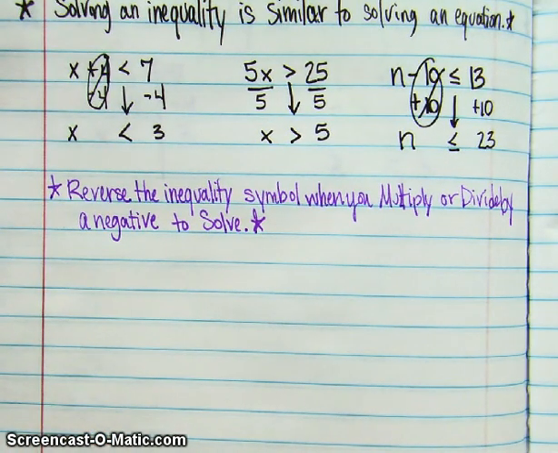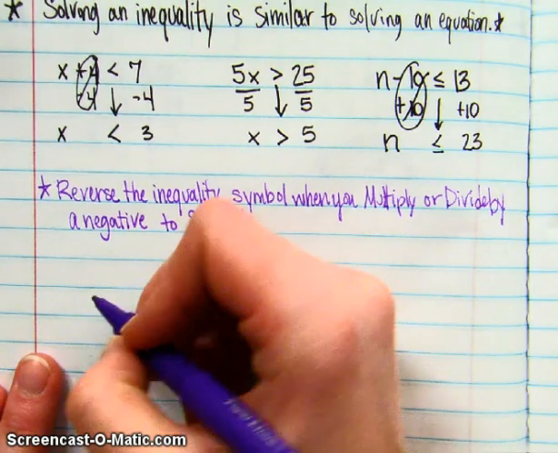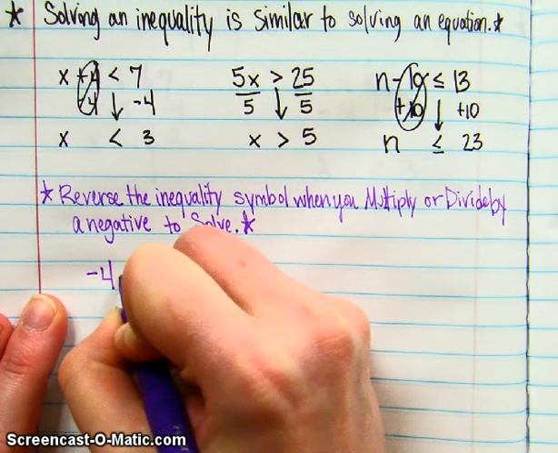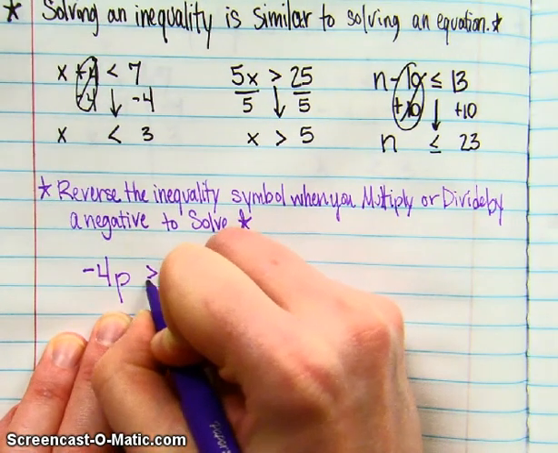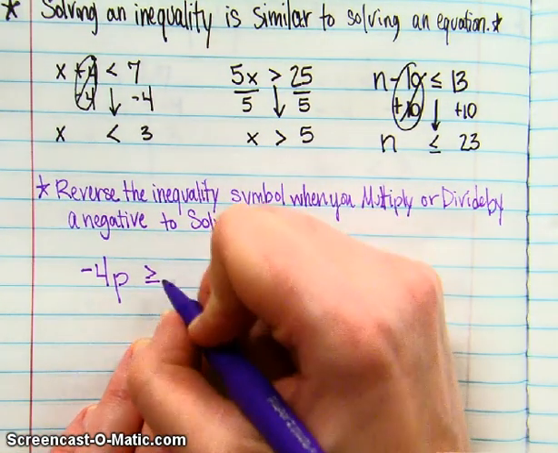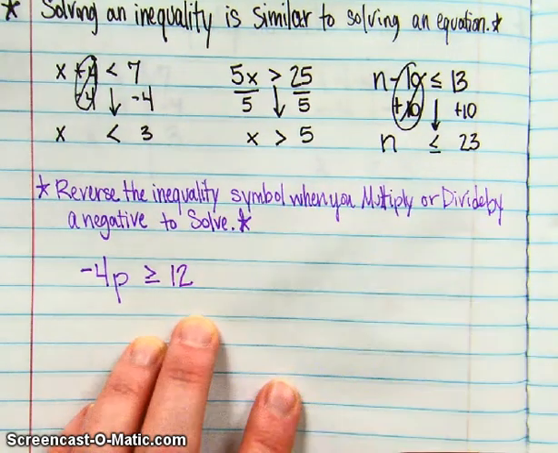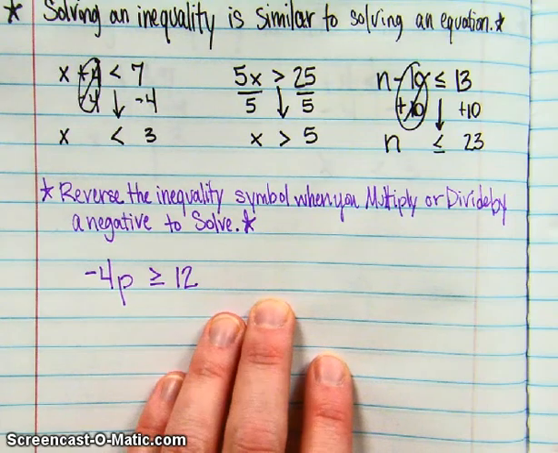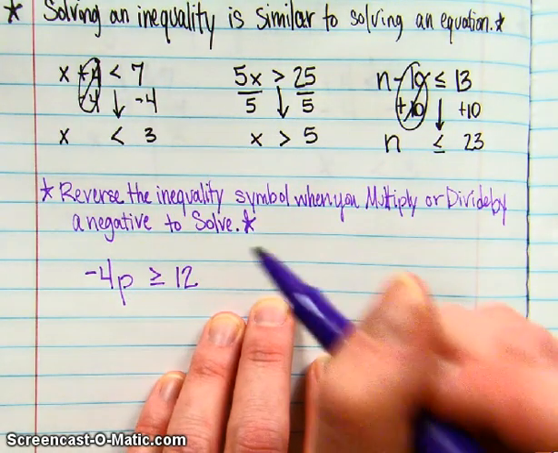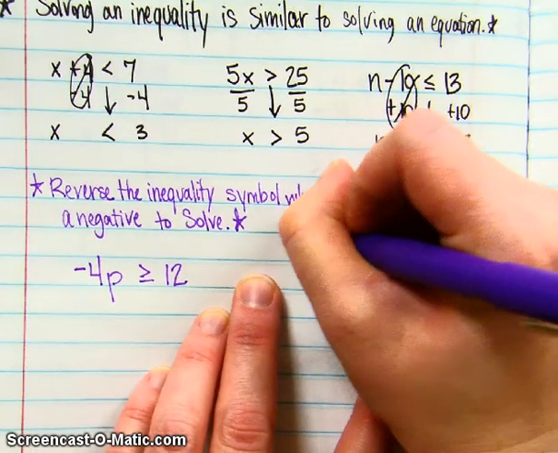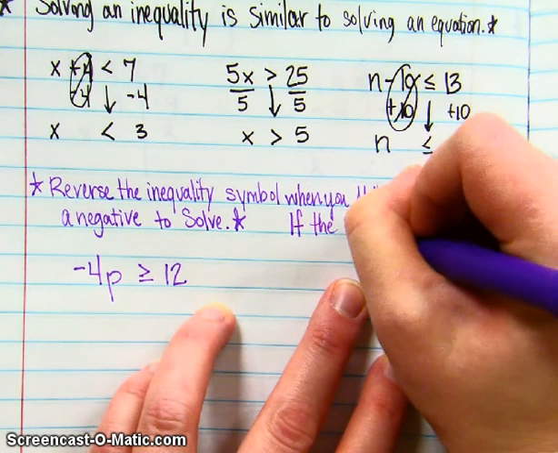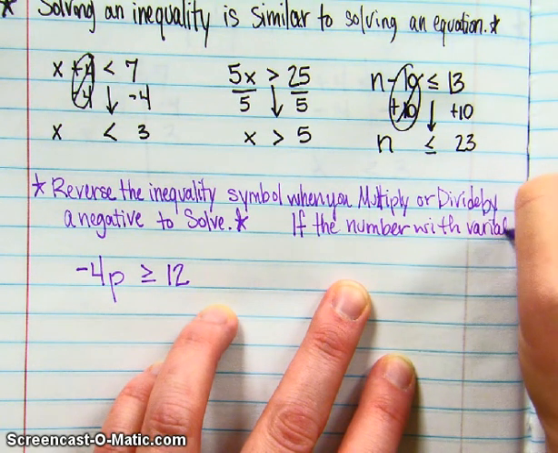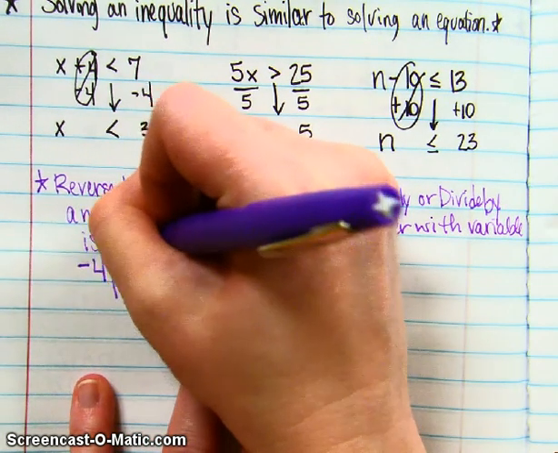What those equations are going to look like: negative 4p is greater than or equal to 12. We're specifically looking at if the number with the variable is negative and the operation is multiply or divide.